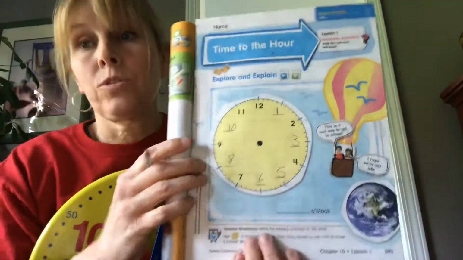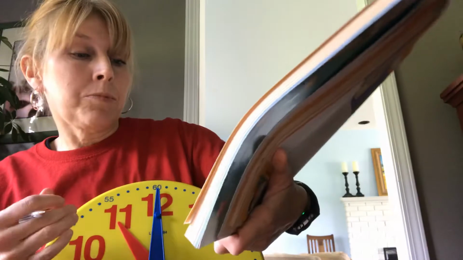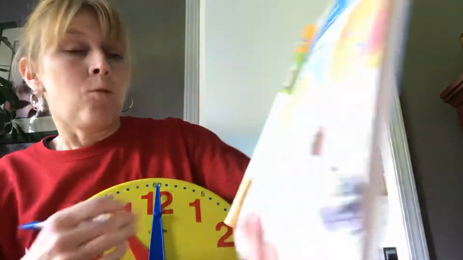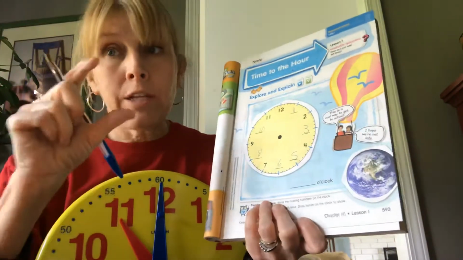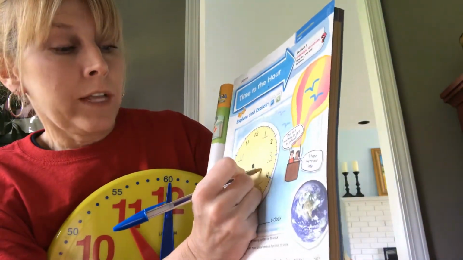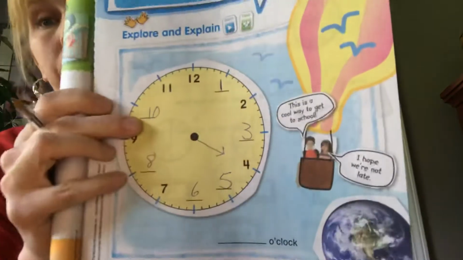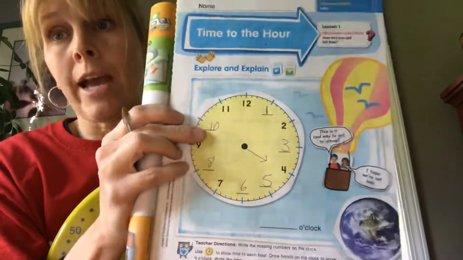10 o'clock. So you just filled in the face, okay? And it says, please show 4 o'clock. So you'll do your shorthand first. Remember, your hour hand is shorter. So I'm going to draw halfway to the 4 and stop and draw an arrow. I did not touch the 4. Halfway, that's the hour.